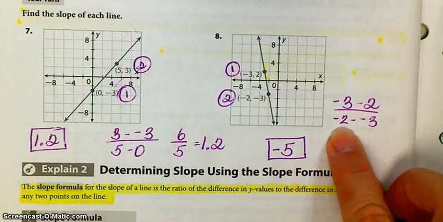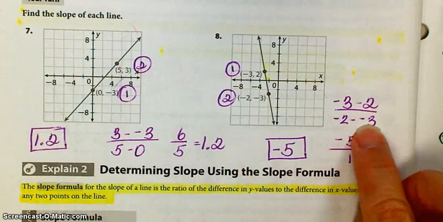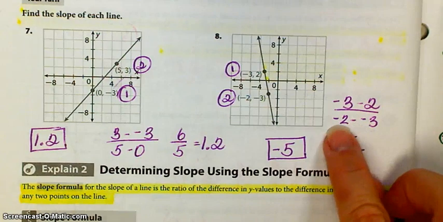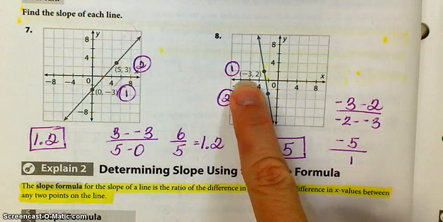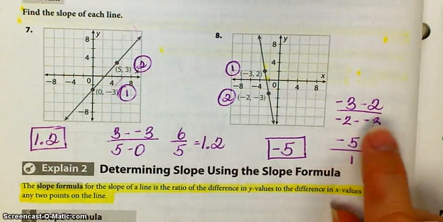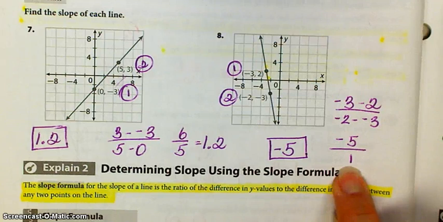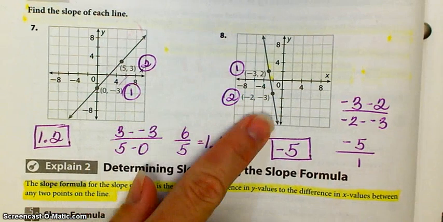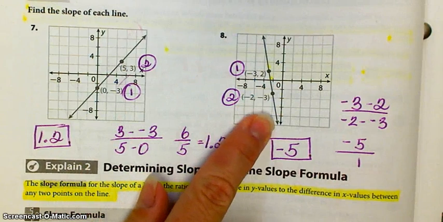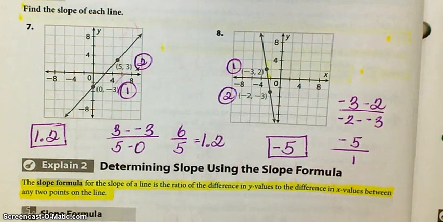And then x2, which is -2, minus x1, so -2 minus a -3. That is like saying -2 plus 3, and that is 1. So -5 over 1. And you can see that this line runs down and to the right, so it is a negative.